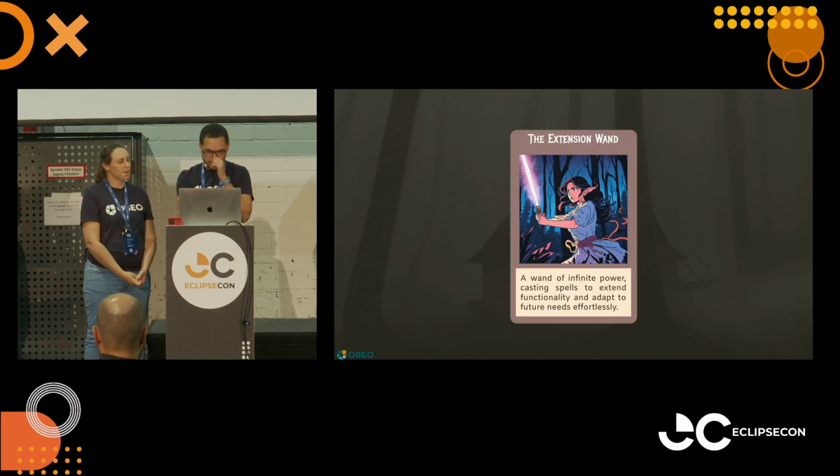I could propose our extension one. This could be the solution. It's a powerful tool that easily adds features and adapts to future needs.